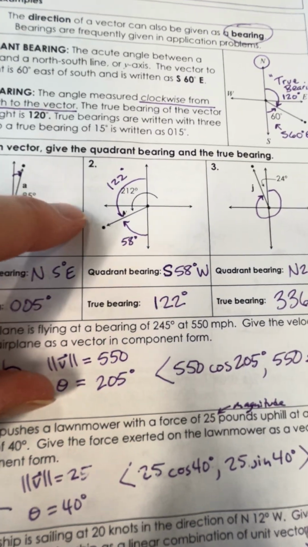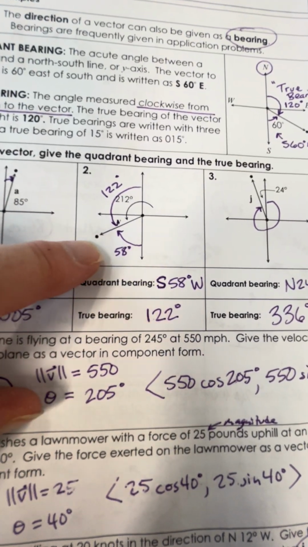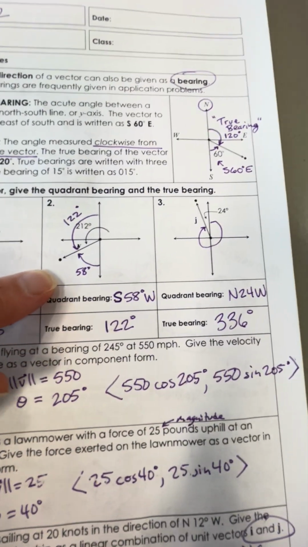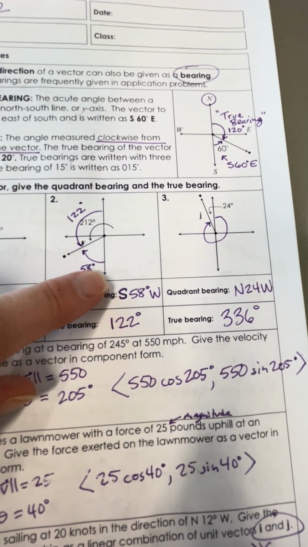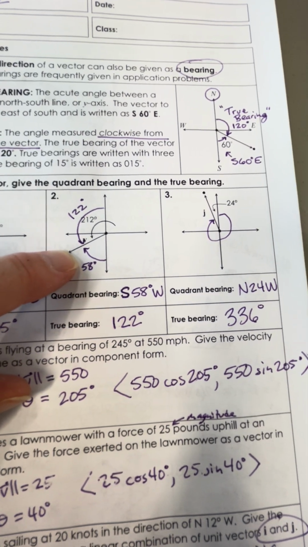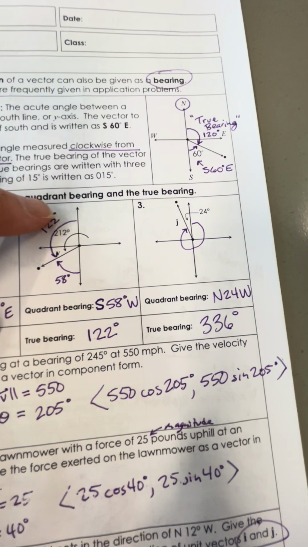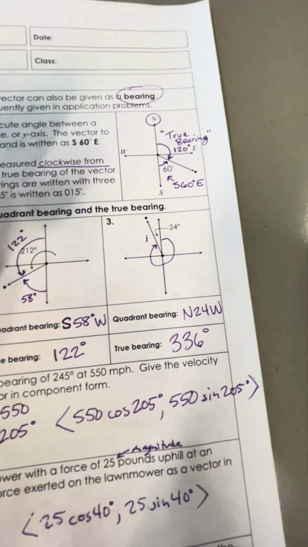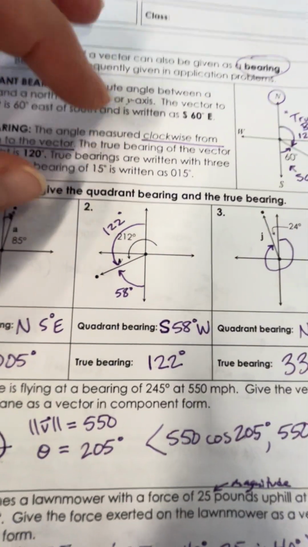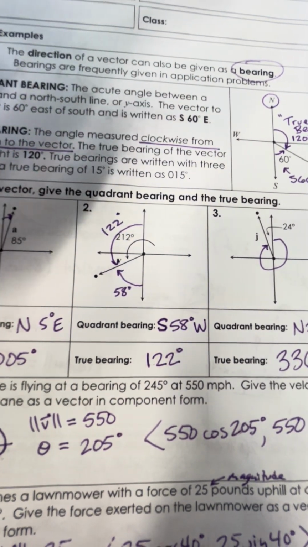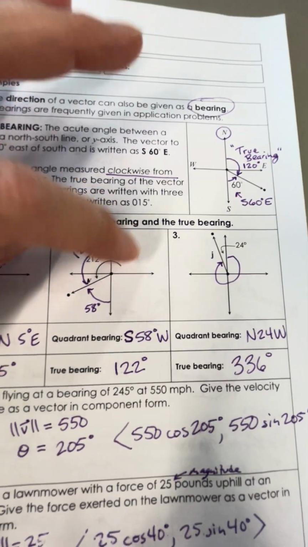Up here, we have a quadrant bearing in quadrant 3, because our vector is pointing down and to the left. And so we would say it's south 58 degrees west. I got the 58 from 180 minus 122. I got the 122 from 212 minus 90, because I wanted to get rid of this quadrant.